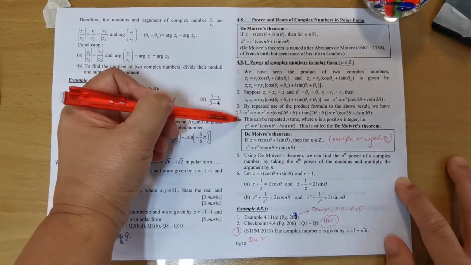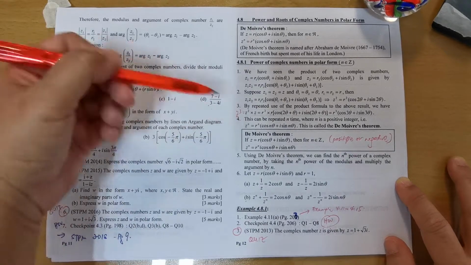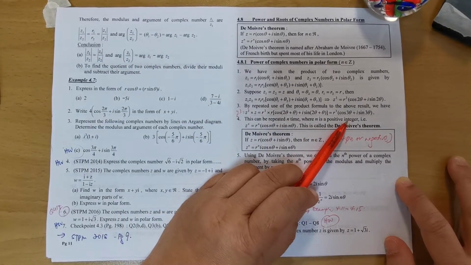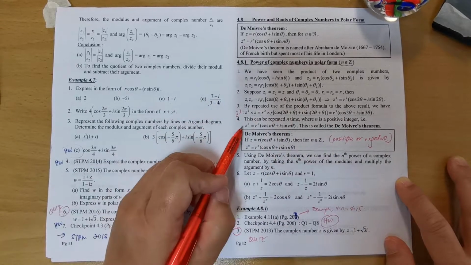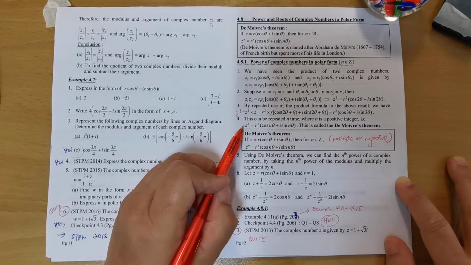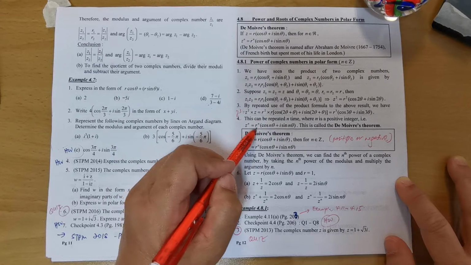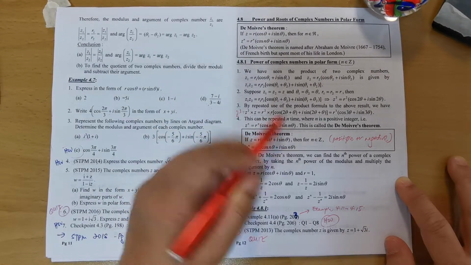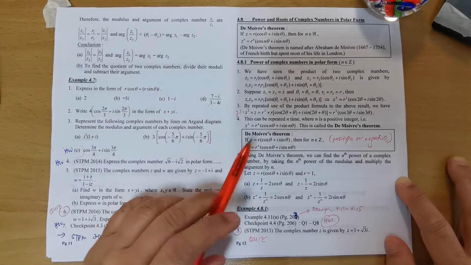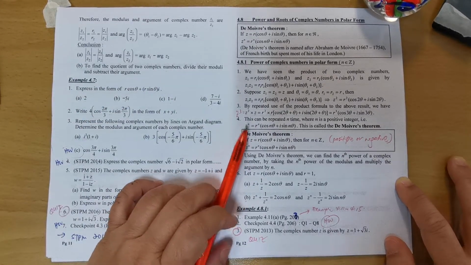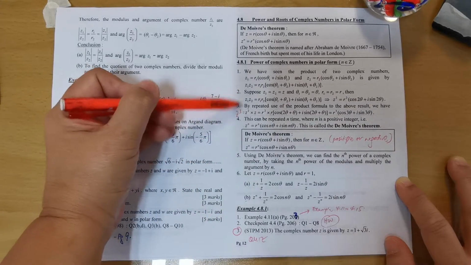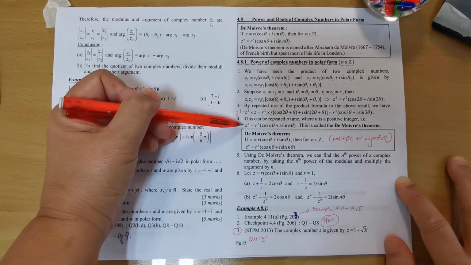So this can be repeated n times. You can keep on repeating, where n is a positive integer. Therefore, you will get this conclusion: z to the power of n equals r to the power of n (cos n theta plus i sin n theta). And we call this De Moivre's theorem. The example that we show here is using positive integers.